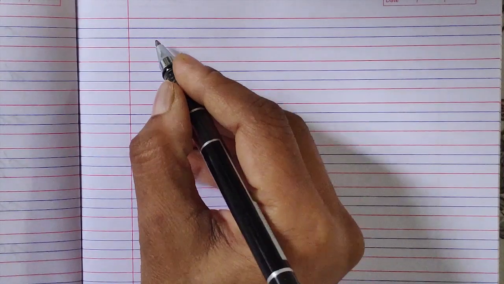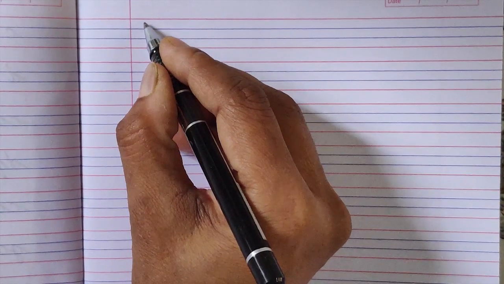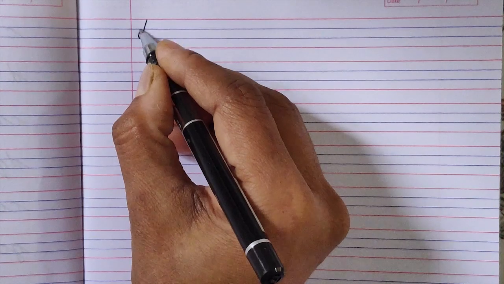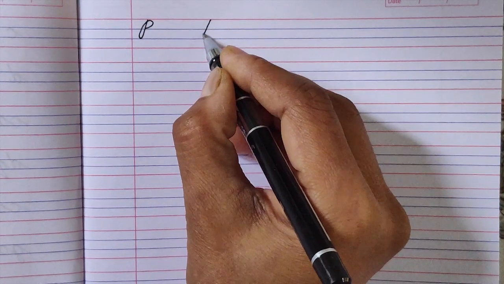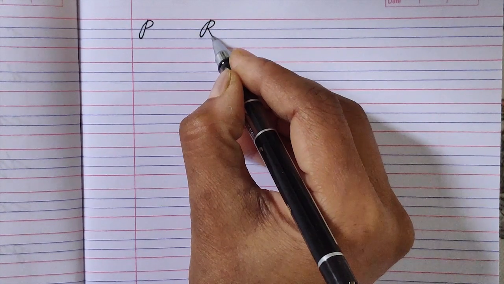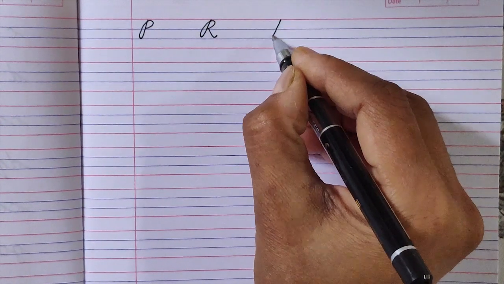Today I will tell you about all those set of letters whose formation is similar to each other. Let's begin with those set of letters and then we will understand their use case. The first set of letter is P, R, B.